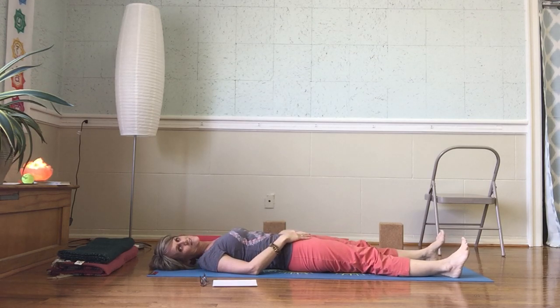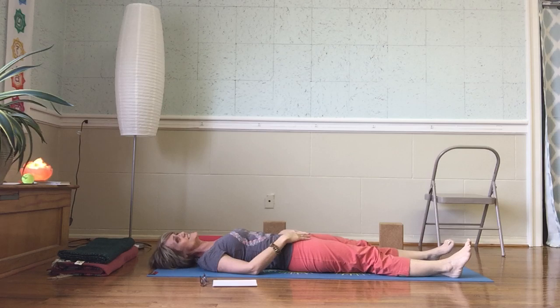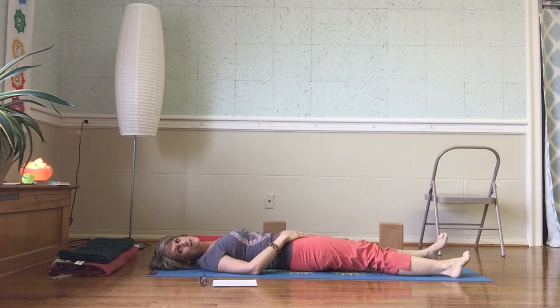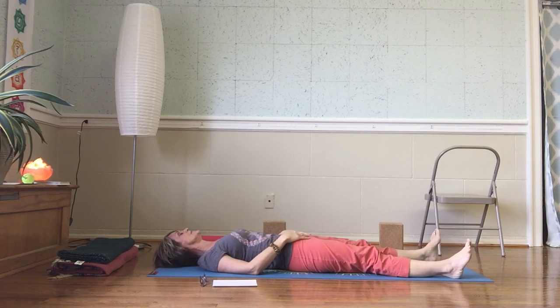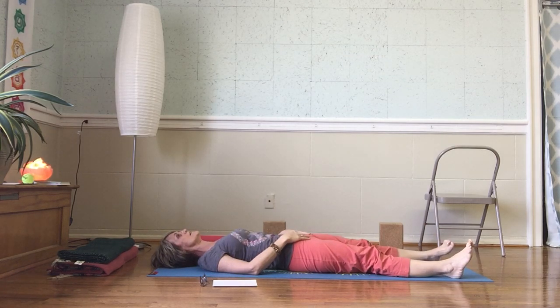So I want you to go back to the hardest. So drawing right leg in, left leg in. That's the harder one for me. But maybe turning your legs out is harder for you. So you're going to work whichever one is the most difficult, trying to create some range of motion in there.